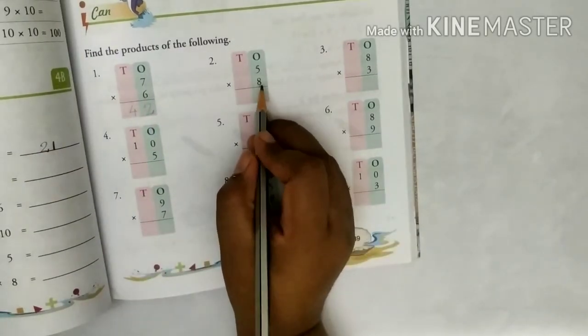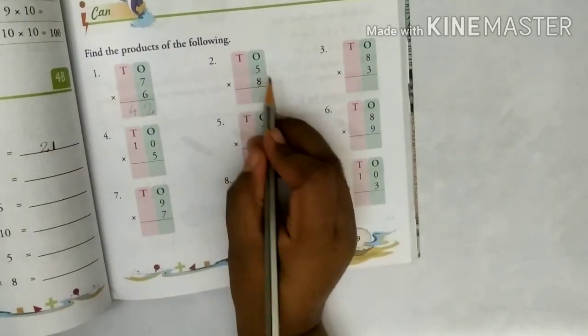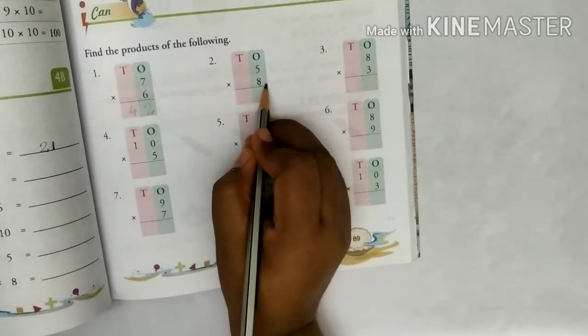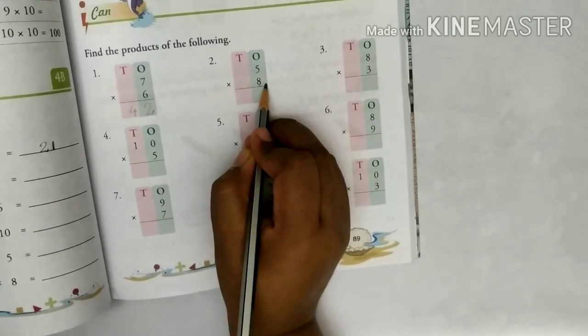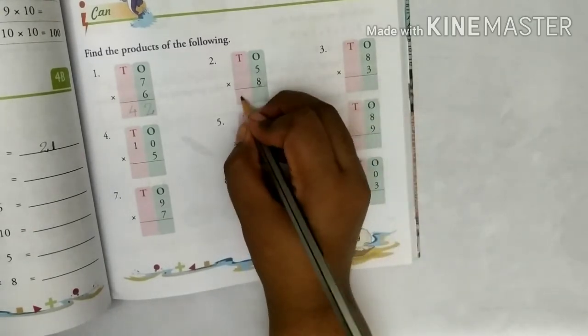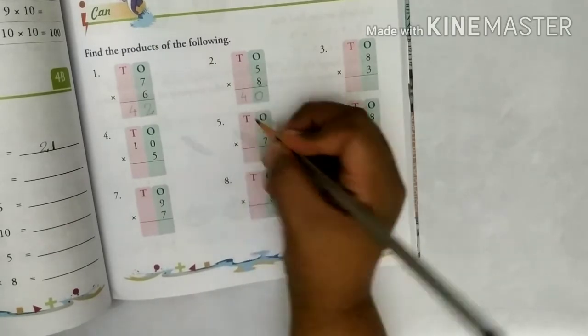In the next question, in the table of 8, what is 8 5s are? So let's begin. 8 1s are 8, 8 2s are 16, 8 3s are 24, 8 4s are 32, 8 5s are 40, right? So we'll write 4 in the tens place and 0 in the ones place.